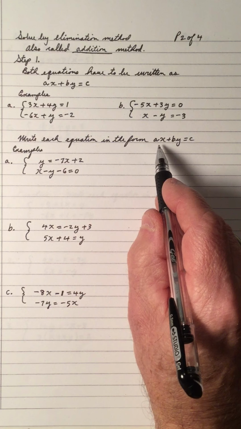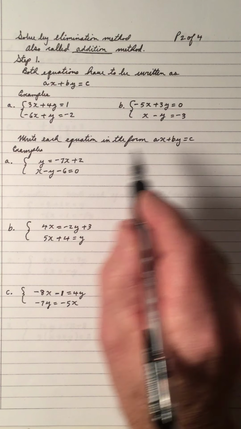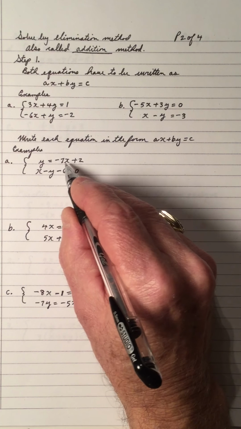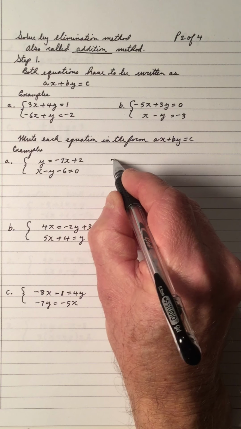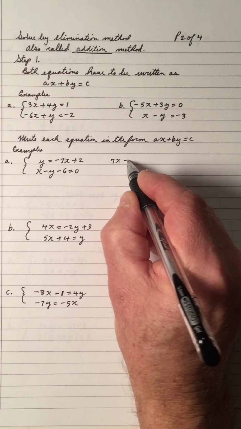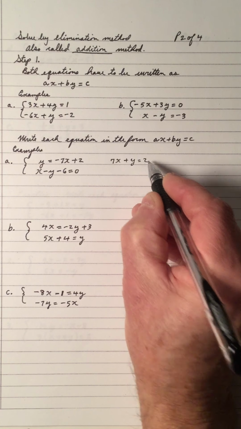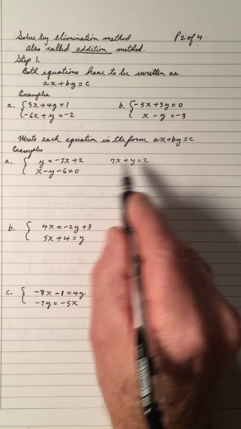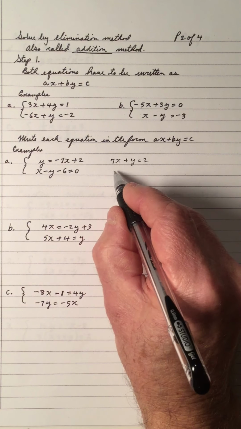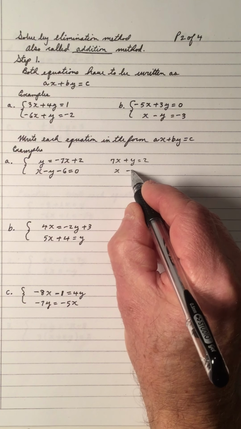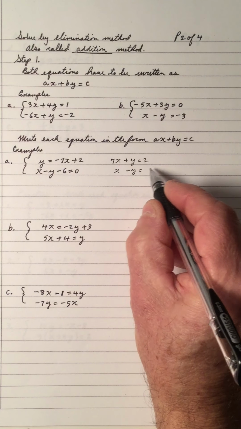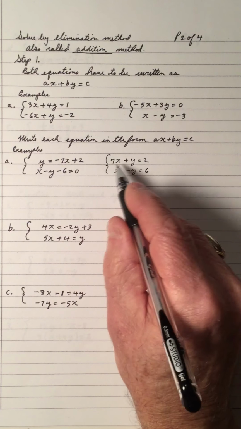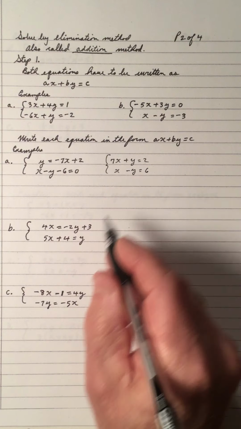Write each equation in the form of ax plus by equals c. In this equation, the x has to move over to the left side, so 7x plus y equals 2. And so that's ax plus by equals c. And in this one, the x is okay, the y is okay, but the 6 has to move to the right to become negative. So now we have the equations written in the form that we want.